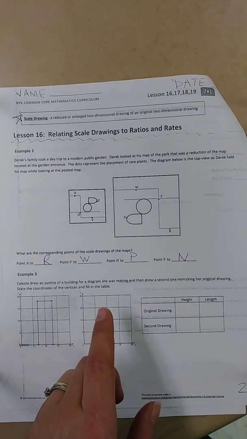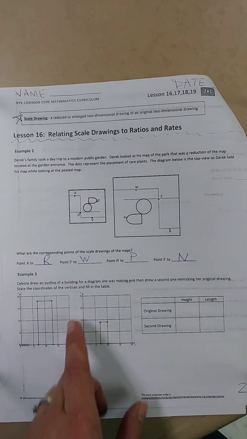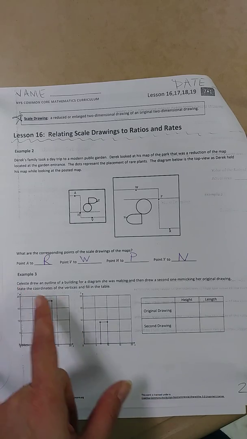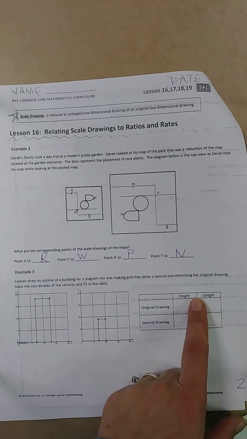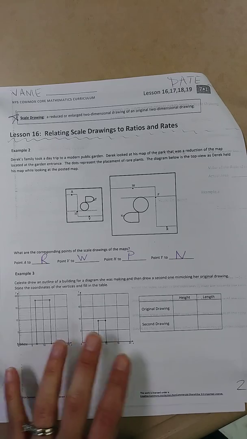The next thing I want you to do is I'm going to pause this video. I want you to find the length and width of each of these. This is a scale drawing. I want you to fill out the table, and then I'm going to ask you what is the scale factor.